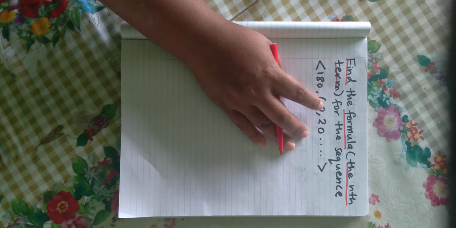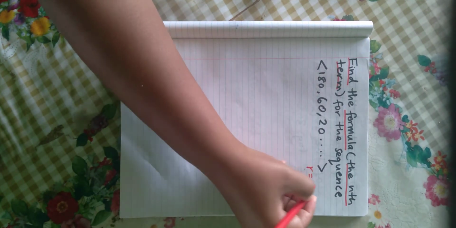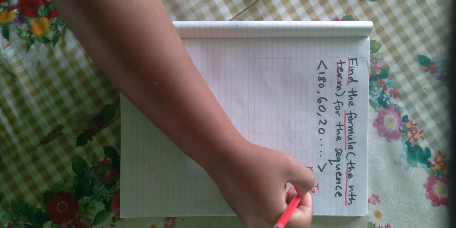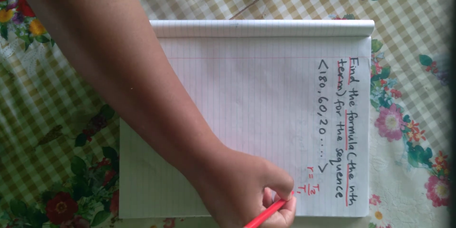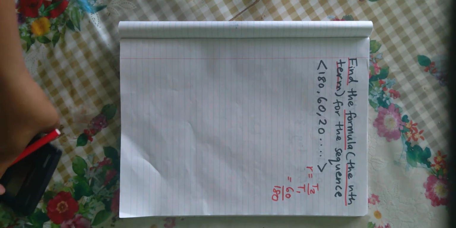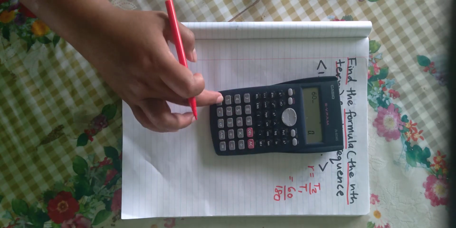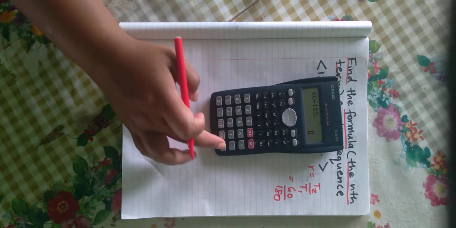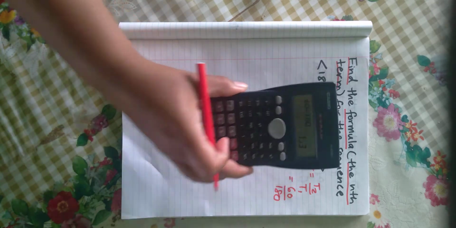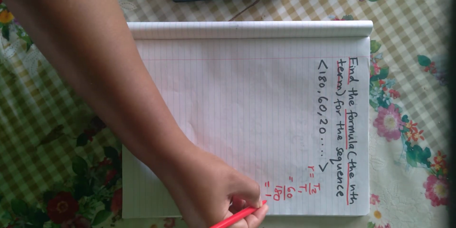What is 60 divided by 180? Common ratio is T2 divided by T1, so 60 divided by 180. It will be 1/3. So the common ratio is 1/3.